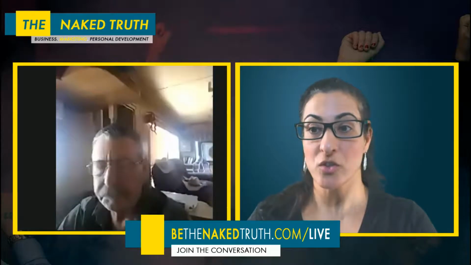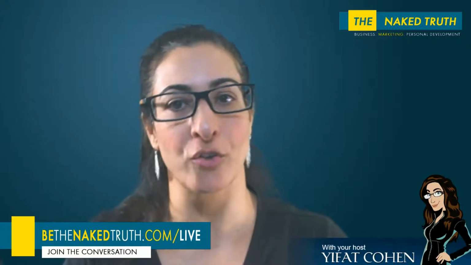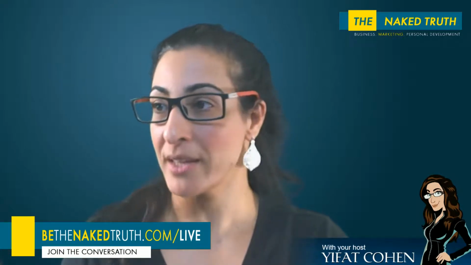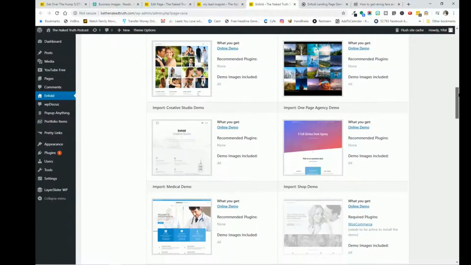Yeah. And so what's cool about Enfold, it comes with a bunch of plugins, like you're not going to need a lot of plugins because it's already in Enfold, the theme. So it already has sliders and testimonials and price tables, and everything that most of the time you're gonna have to install a plugin for. Enfold already has it in it. And one of the best reasons why we love it so much is because it has all these websites already done.